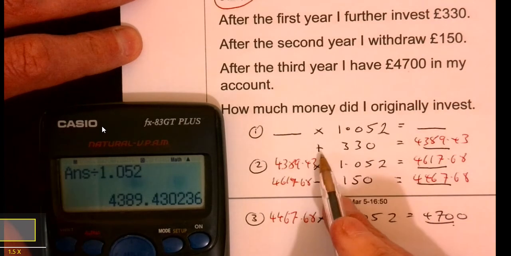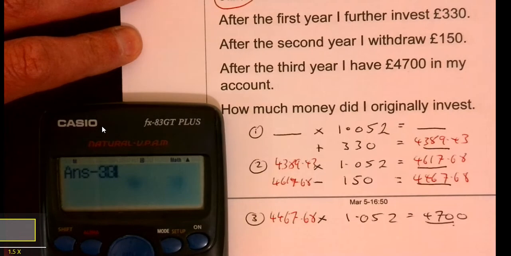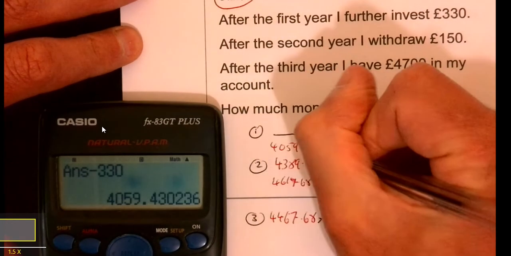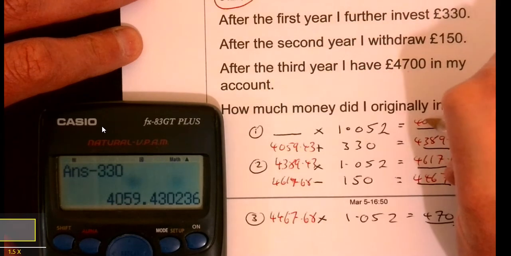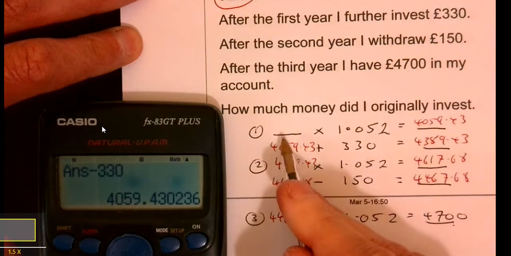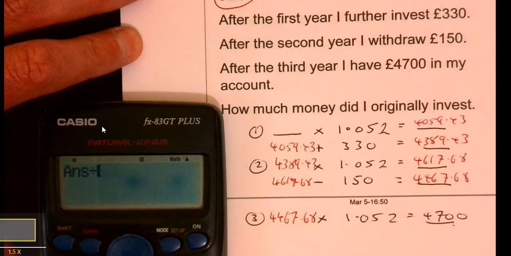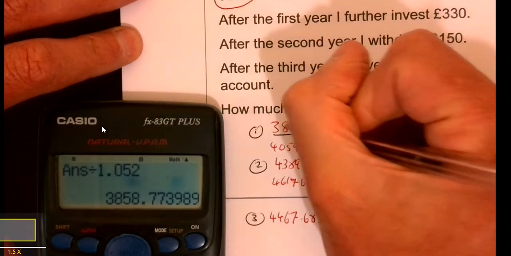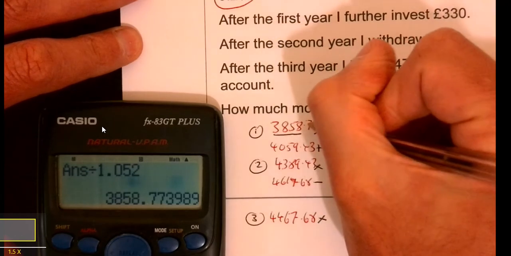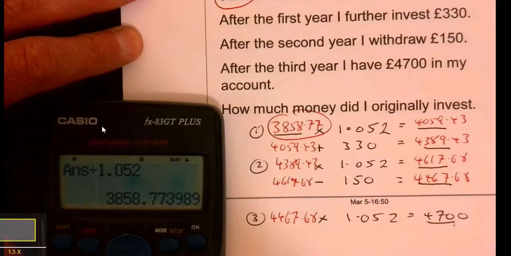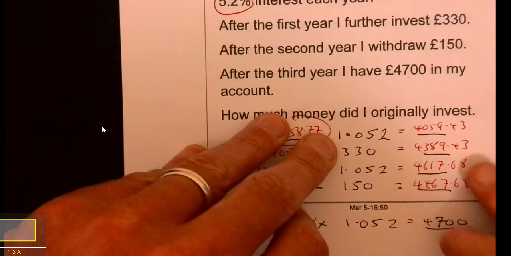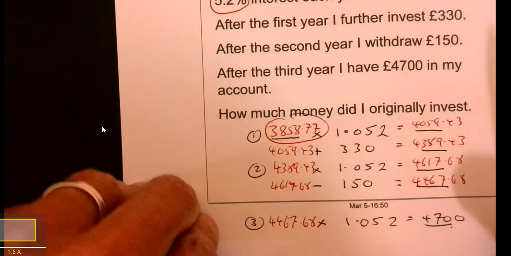So we added 330. Let's undo that action. Take away 330. There we go. 4059.43. And then undo the action at the top. So divide by 1.052. And this is the bit that we want. There's our answer. 3,858.77.